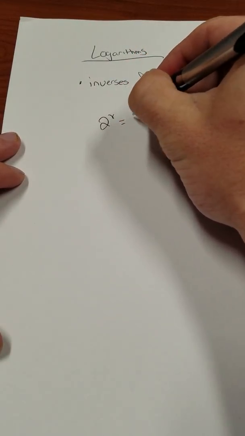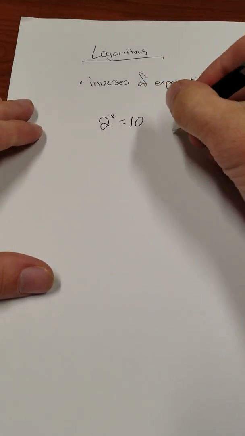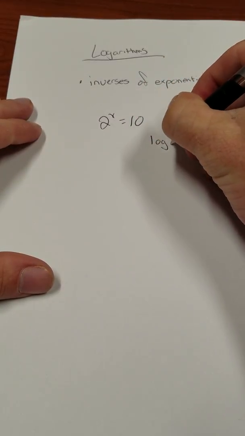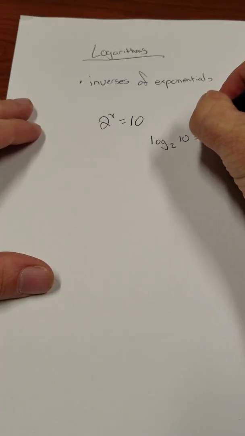So in a case like 2 to the x equals 10, up until this point we do not have a way to solve for x, because x is not an integer value, so we'd have to sit there and plug in a bunch of numbers. However, logarithms give us a way of doing that. It is the inverse of this, so we can rewrite it as log base 2 of 10 equals x, and that would allow us to solve it. So that's the beginnings of logarithms.